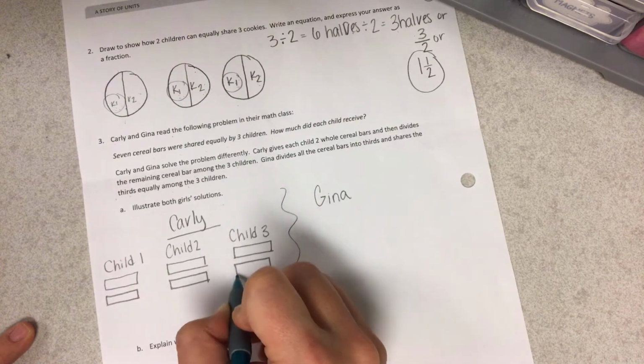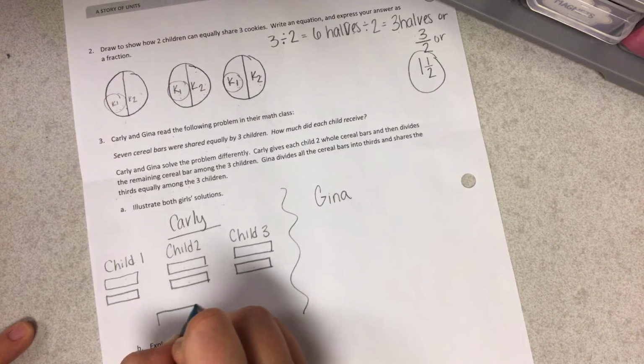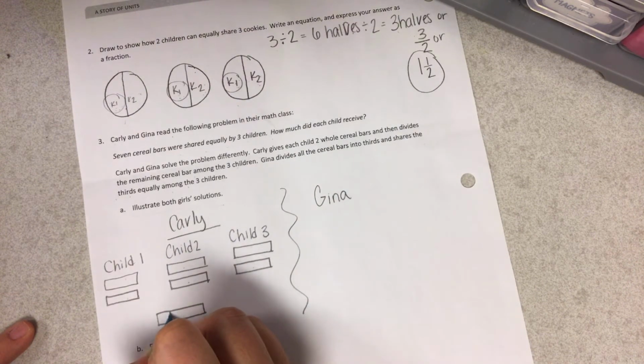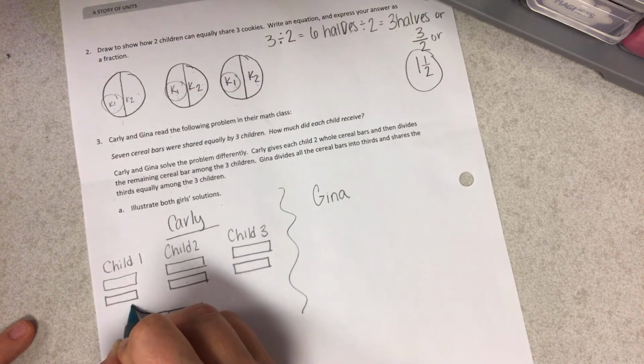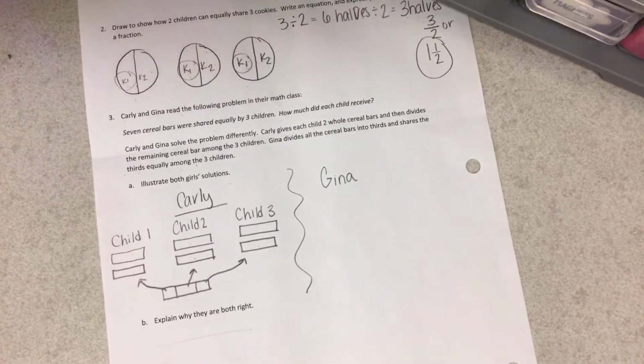And then she said what she did. So there's the 1, 2, 3, 4, 5, 6. And then here's that 7th one. And she said she divided it into thirds. And then each child got that cereal bar. Okay, so not the candy bar, but the breakfast bar.